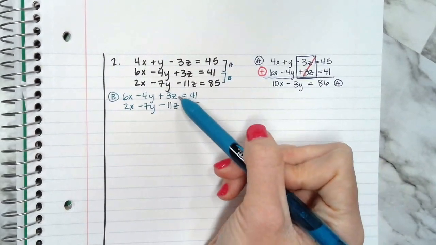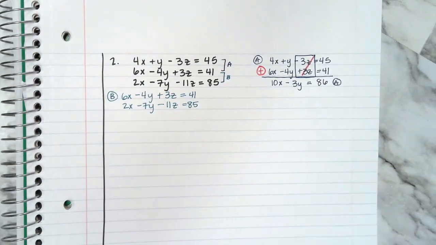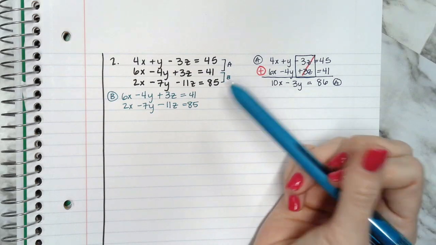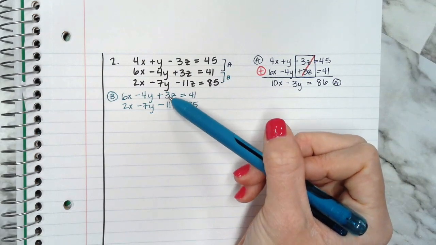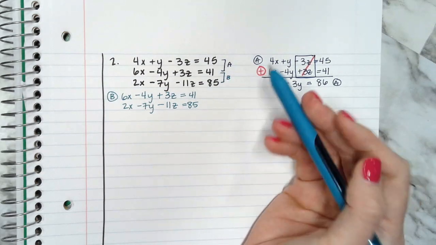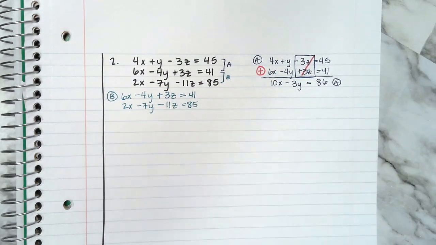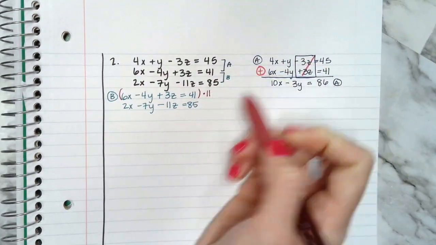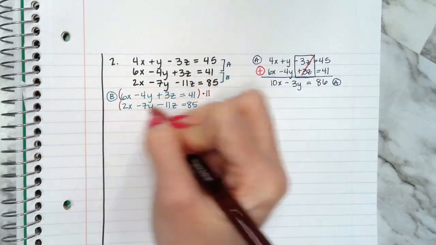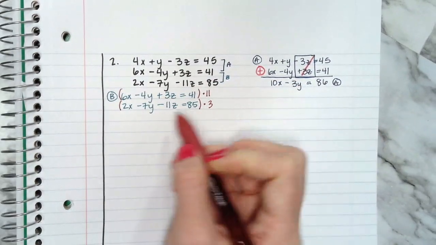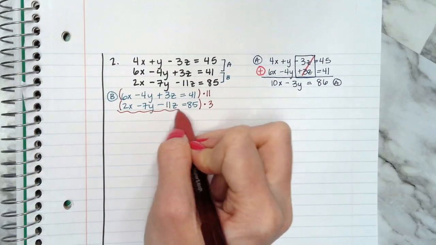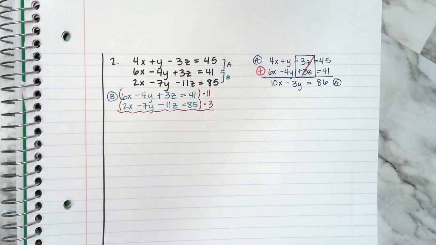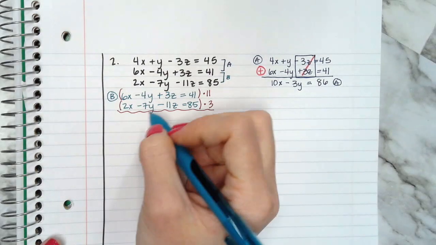So if I'm trying to eliminate z, then these have to have the same number. And so what number could I make those both so that they can eliminate? If it's ever difficult for you to decide, you could just multiply these numbers together to figure out what that least common multiple is. And so 3 times 11 is 33. So I'm going to make both of these a 33. So that means I have to multiply equation 1 times 11, so that this is a 33. And then I have to multiply equation 2 times 3, so that this is a 33. And that's going to create 2 new equations for me that I can use to eliminate and make equation B.